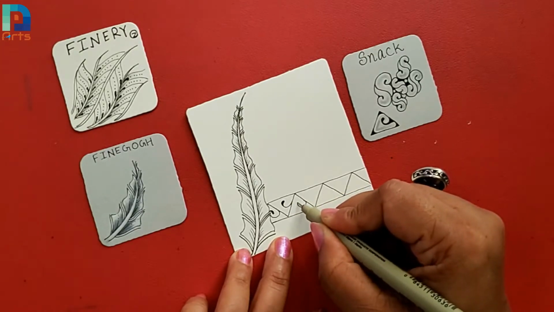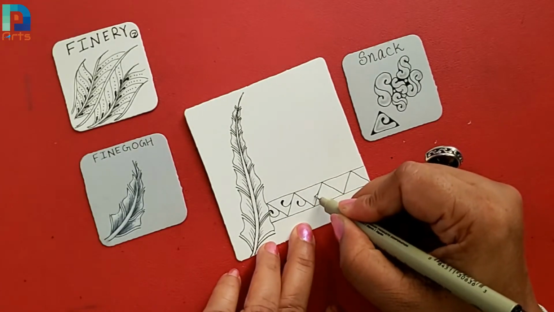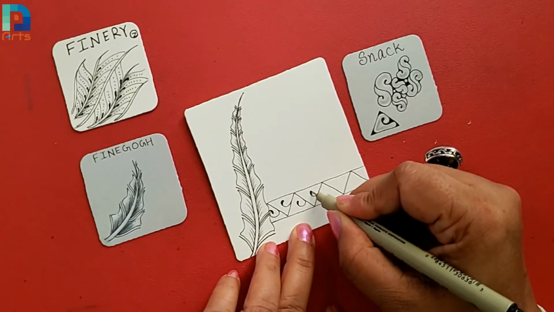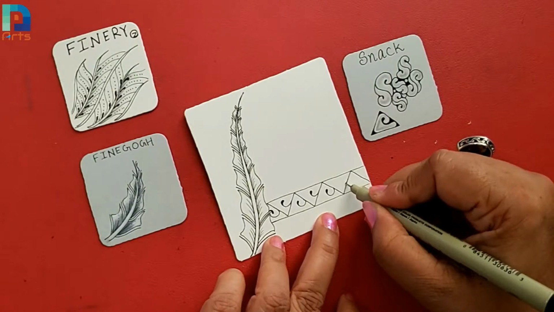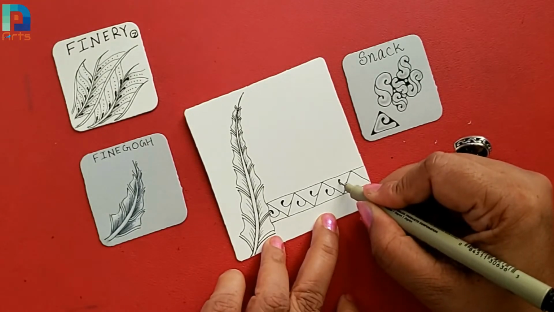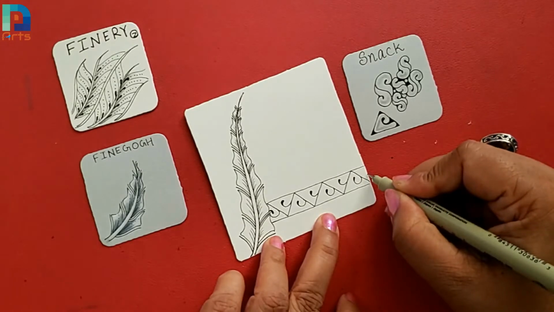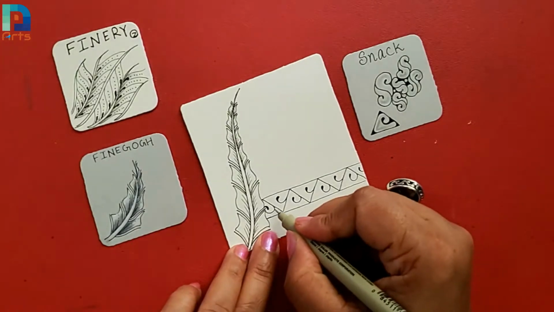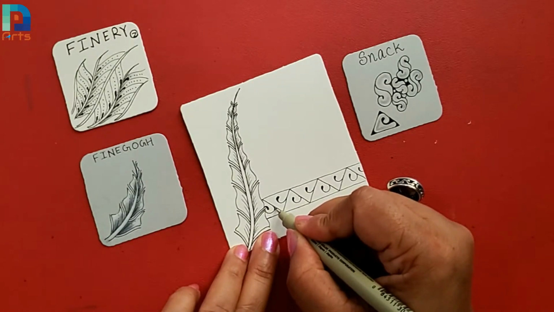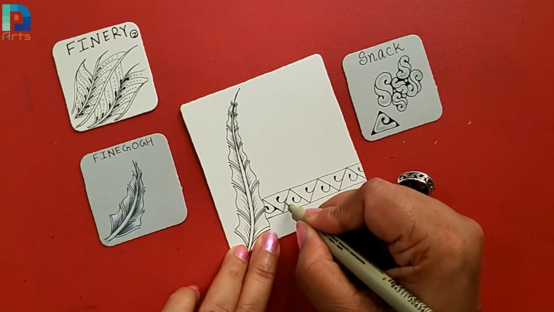So that is the first step, and then we will make the rounding corners, just a little U kind of shape, and after that where it is joining, just round this.